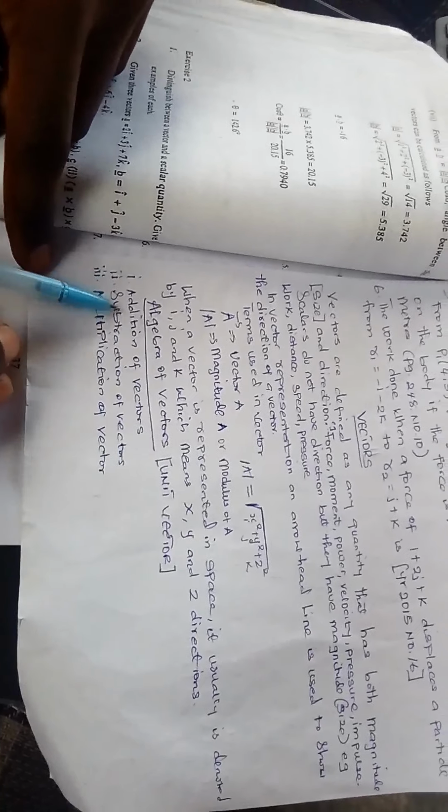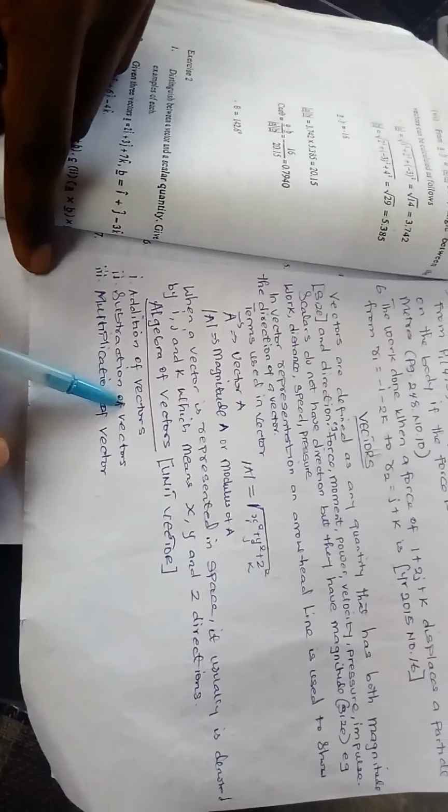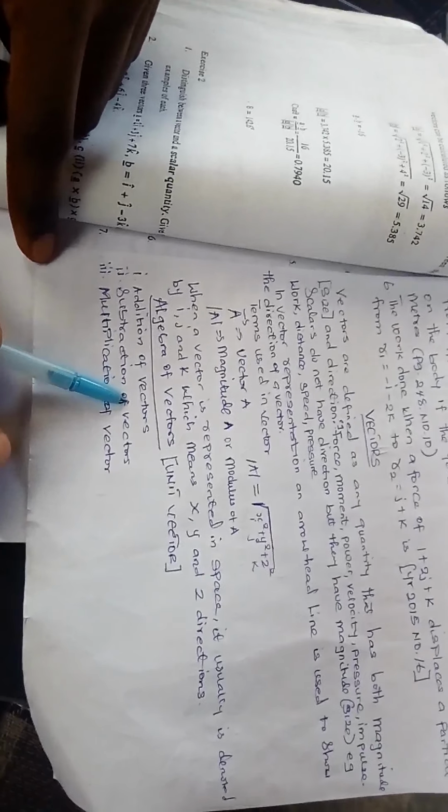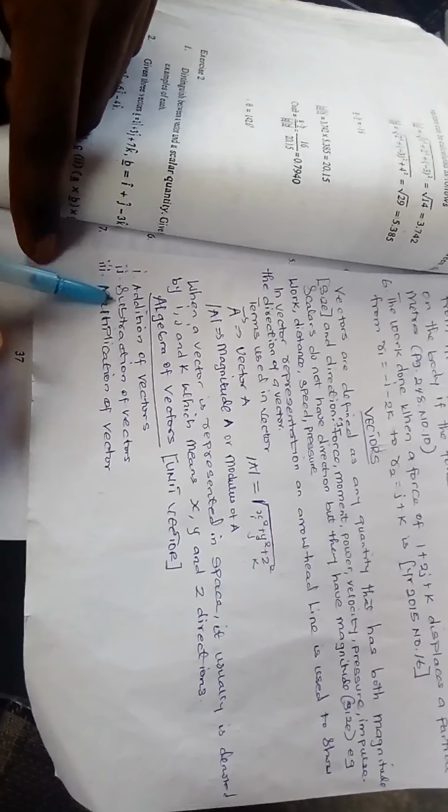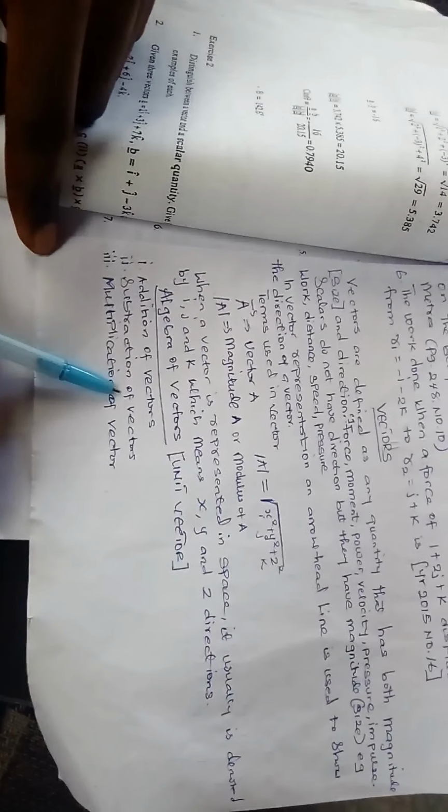And in this case, I'm not going to talk about addition of vectors because that will be coming up in my other videos by request, and then subtraction of vectors will also be coming up by request. But I want us to major on multiplication of vectors. That's where I'm actually going to head to.